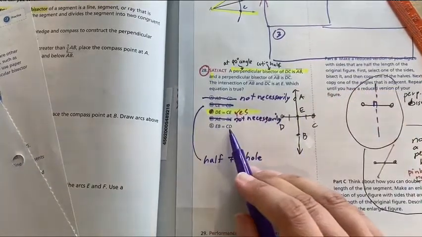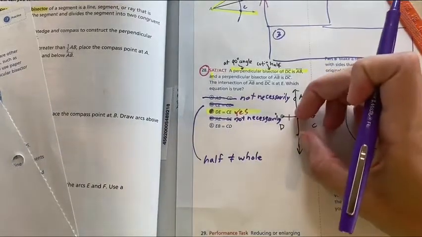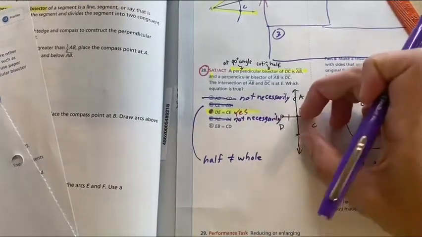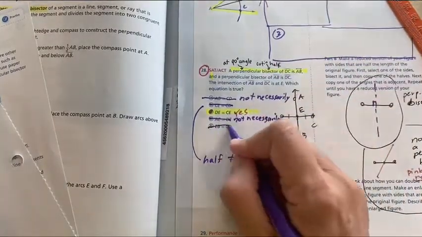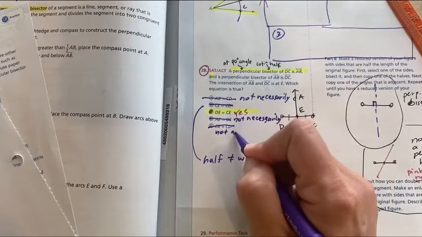And EB is equal to CD. Once again, this here is 1.5 centimeters. This one I made 2 centimeters. So I'm going to have to say one more time, not necessarily.